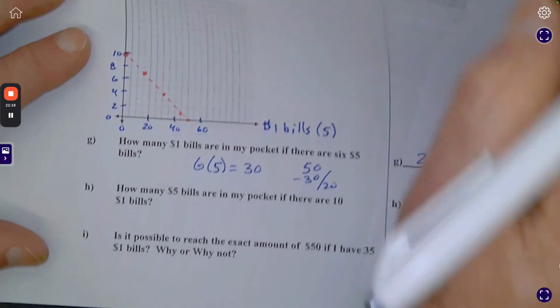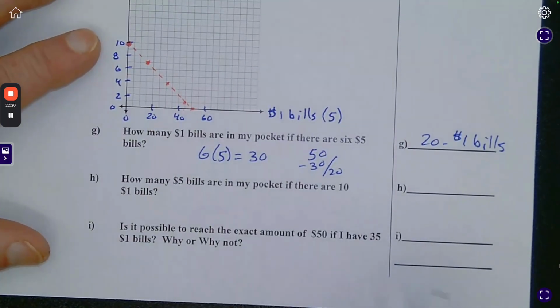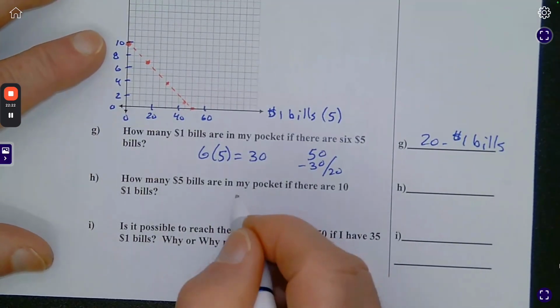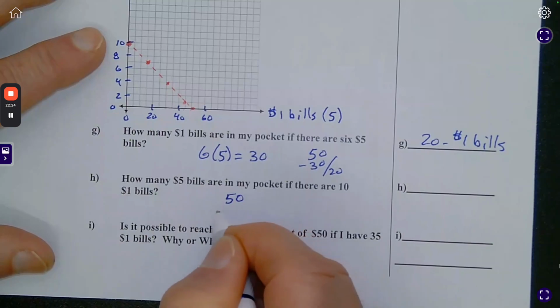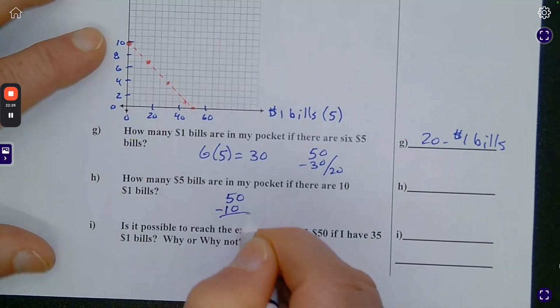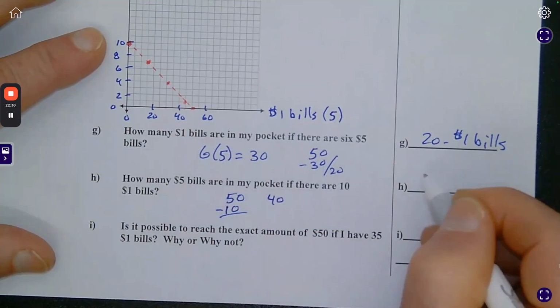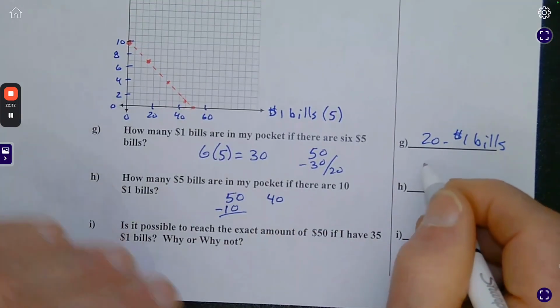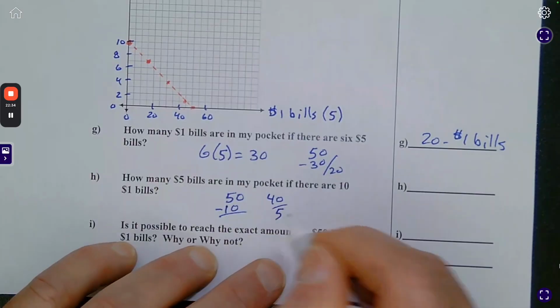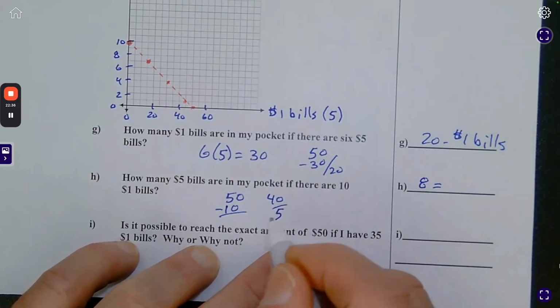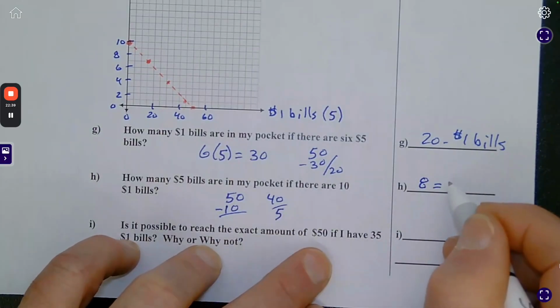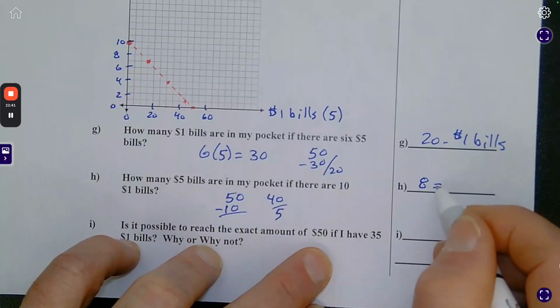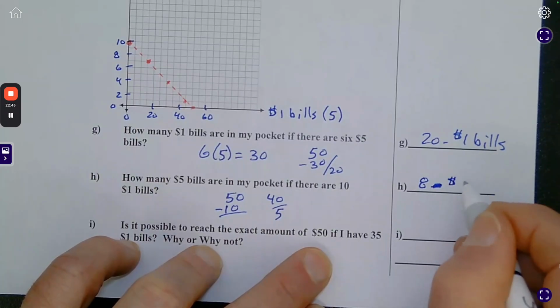Okay. How many $5 bills are in my pocket if there are 10 ones? Well, 10 ones equal $10. So take the total amount in your pocket, subtract 10, that would give you 40. So 40 divided by 5, that's 8, because every $5 bill is worth $5. So 8 $5 bills.